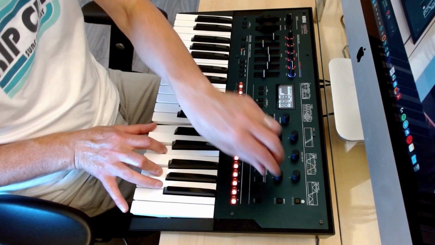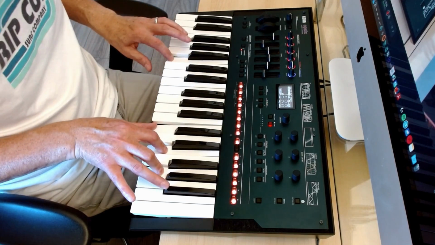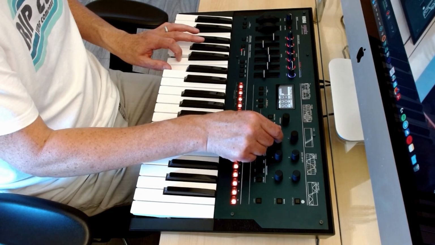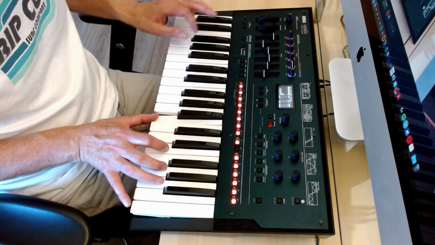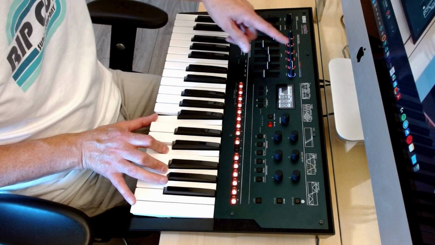Shimmer reverb on. So you can see this has got 5 carriers and only 1 modulation.